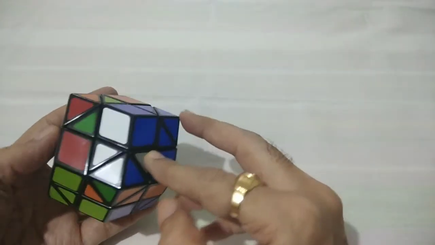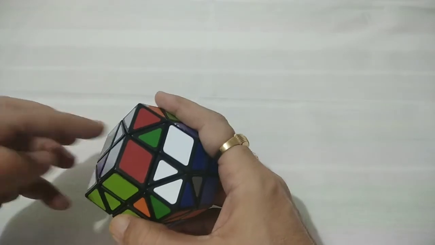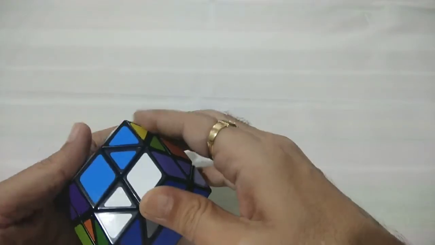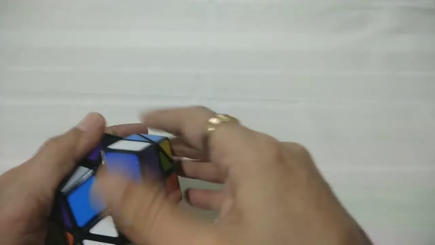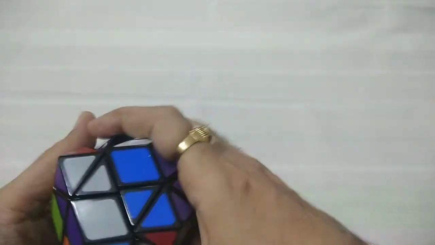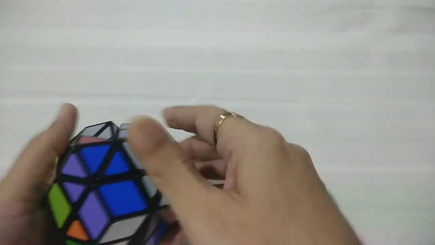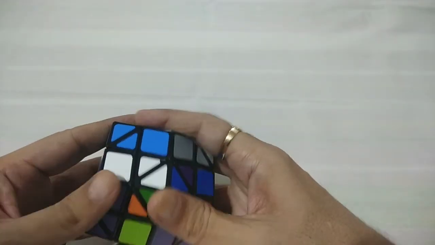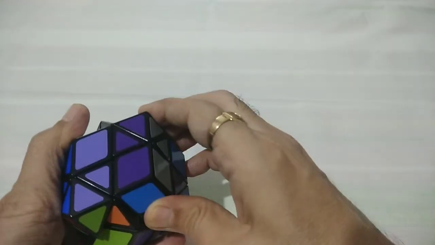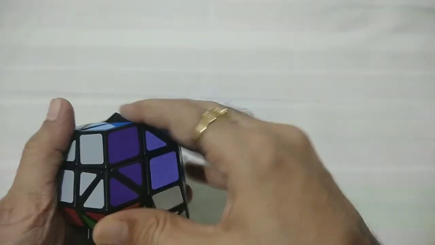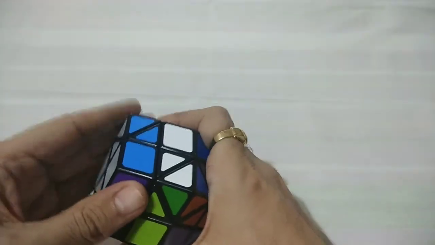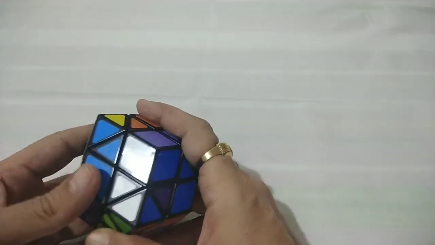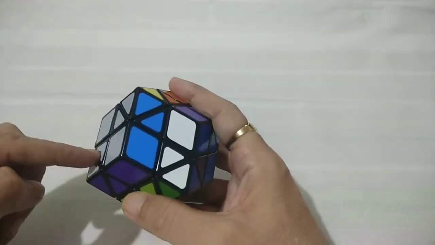So now this two have swapped and this two have swapped, so now again we'll replace it with this so that all four will be placed properly. So up, down, swap, down, up, up, down, and down. So now we have this, this is solved.